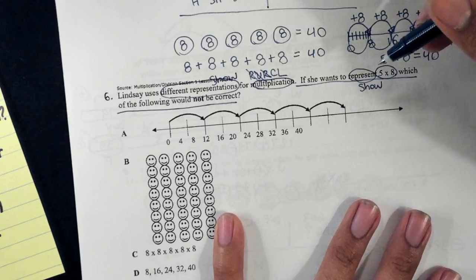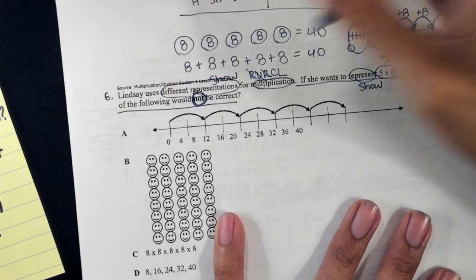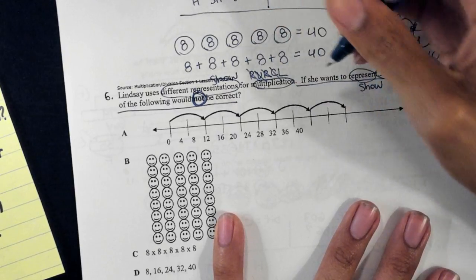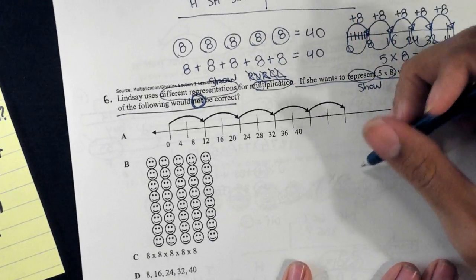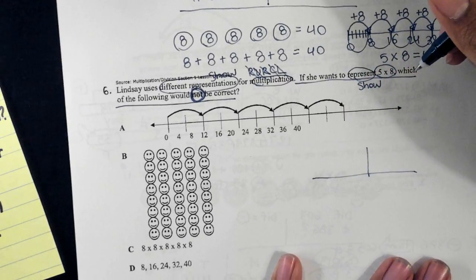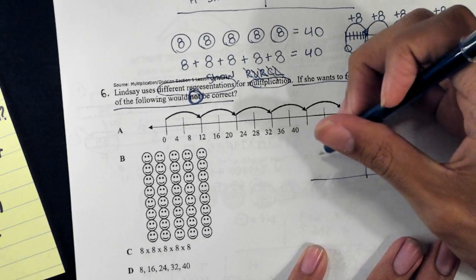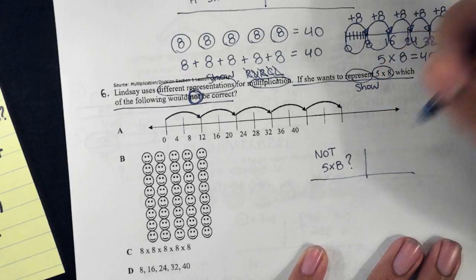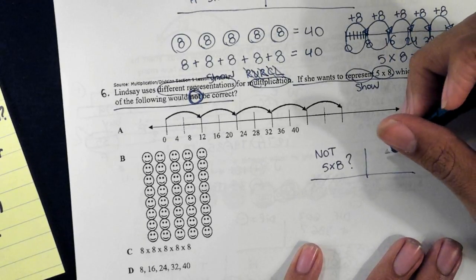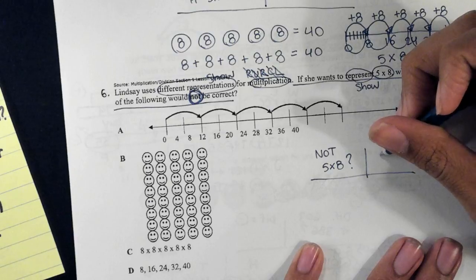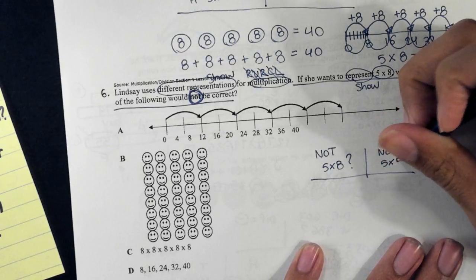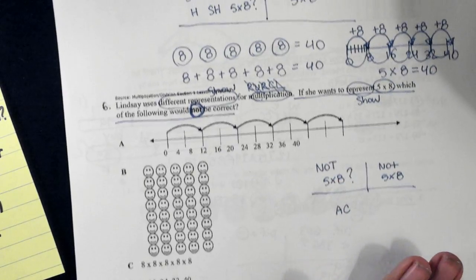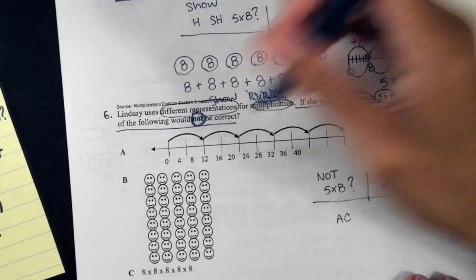Except this question does not want us to choose something that shows 5 groups of 8. So I can cross out my C. I've already labeled. Now I can start my 3-step. This one should be easy. She does not want 5 groups of 8. And in my details, I'm going to write the same thing. In my strategy, I'm just going to write down that I'm going to do my work in the answer choices. So let's start with A.